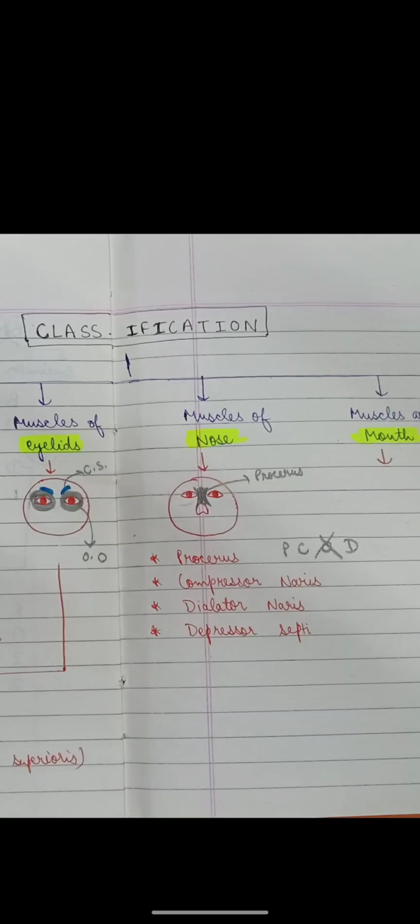Now, moving further. Friends, talking about muscles around the mouth, you have 11 muscles around the mouth. I know that when you are seeing your anatomy books, it would be so difficult for you all to memorize these muscles. But just a second, one point I just missed.